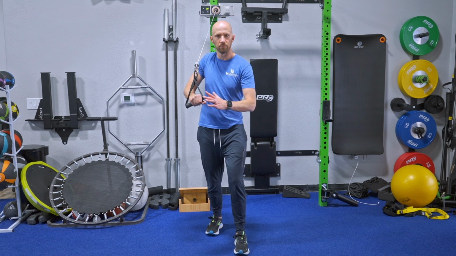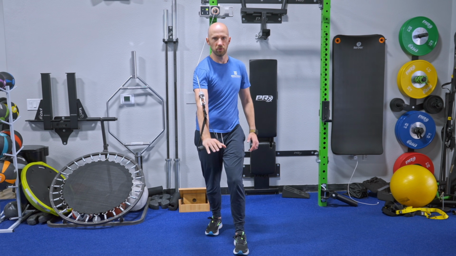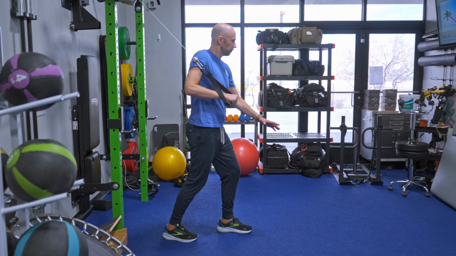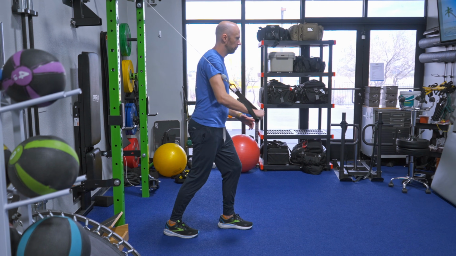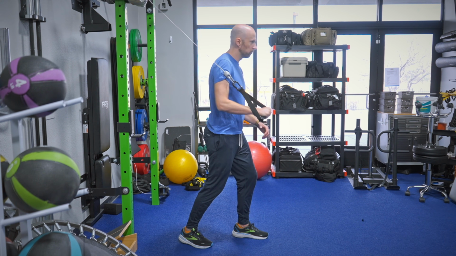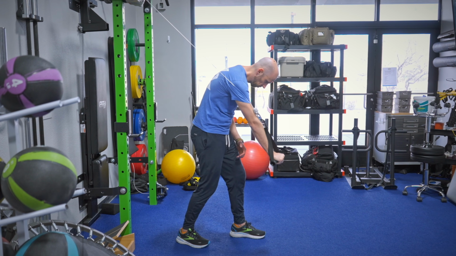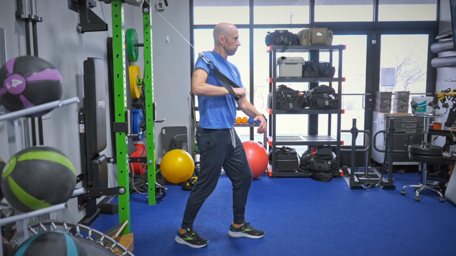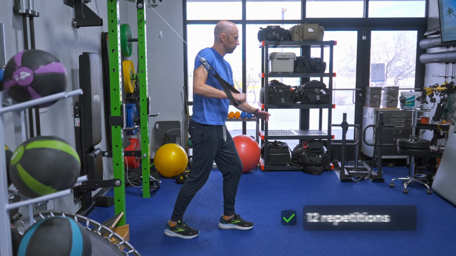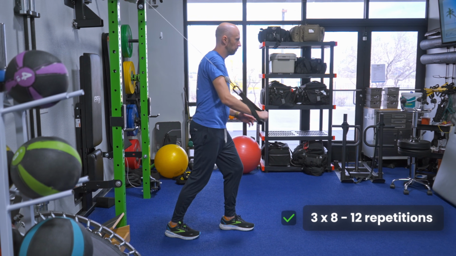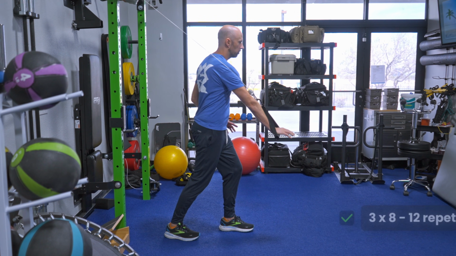Inhale, slowly let the cable come back. Exhale, punch down towards the ground, letting your whole body rotate back and forth as you're doing this motion. The biggest mistake people make is as they're reaching, they'll end up crunching the trunk. That's going to limit your ability to offset the asymmetry. Try 3 sets of 8 to 12 repetitions on the side that's limited in external rotation.